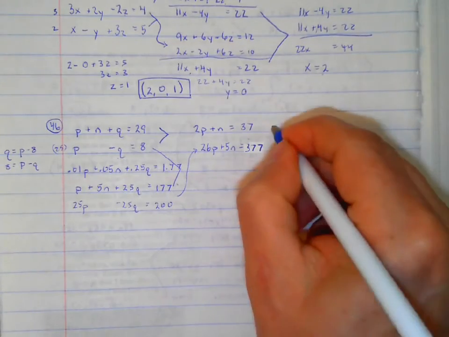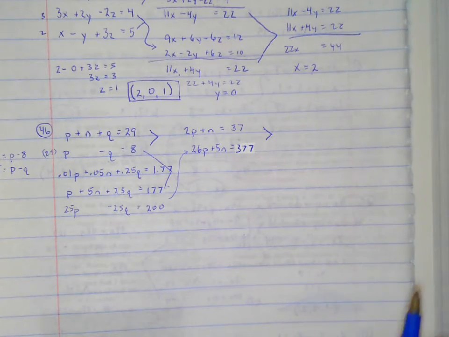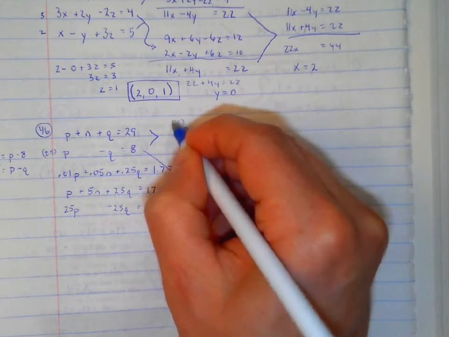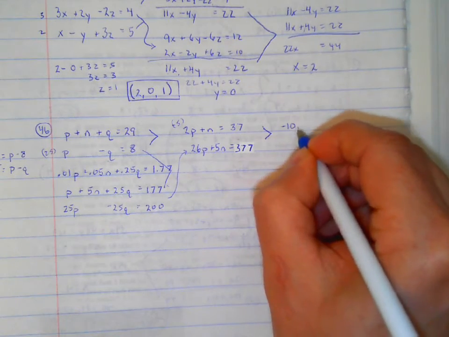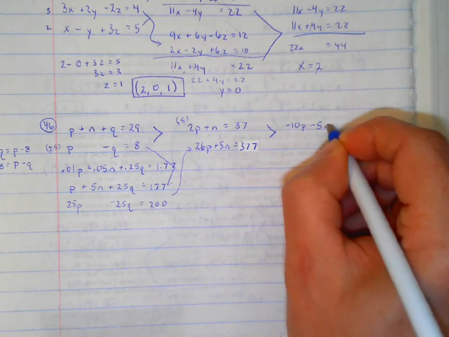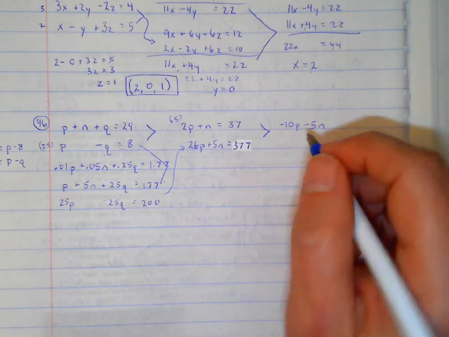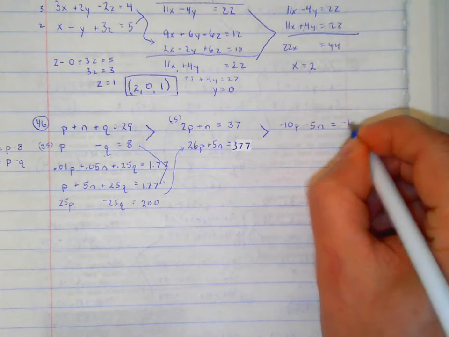Now, put these two together. Let's eliminate the n's. So I'm going to multiply this by negative 5. So negative 10p, negative 5n, and 37 times 5 is negative 185.